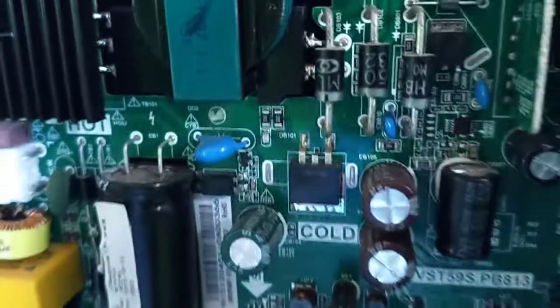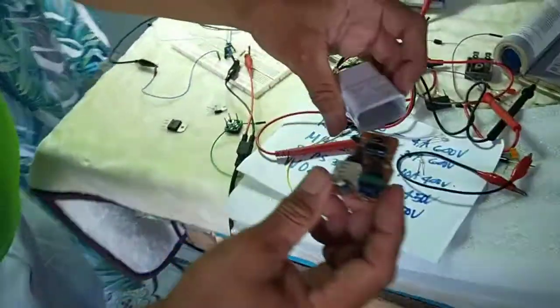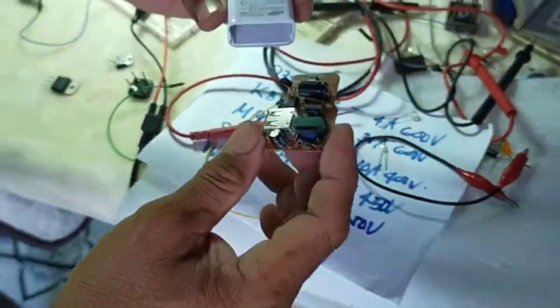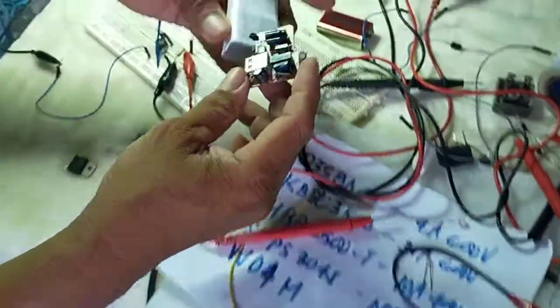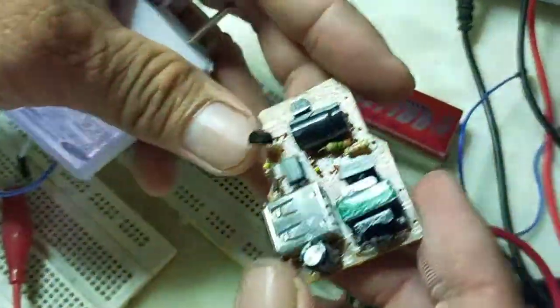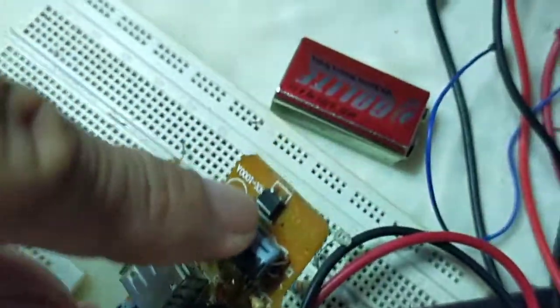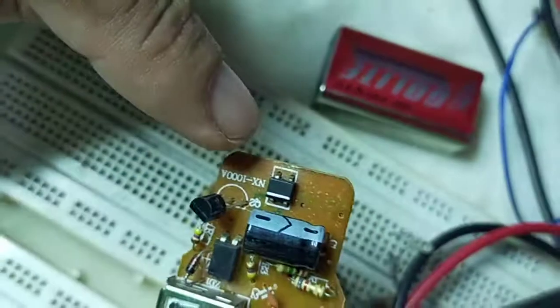Okay. We have also here in this battery charger of your cellular phone. This is actually a battery charger of your Android cellular phone. There is a so-called bridge rectifier. This one here, bridge rectifier.